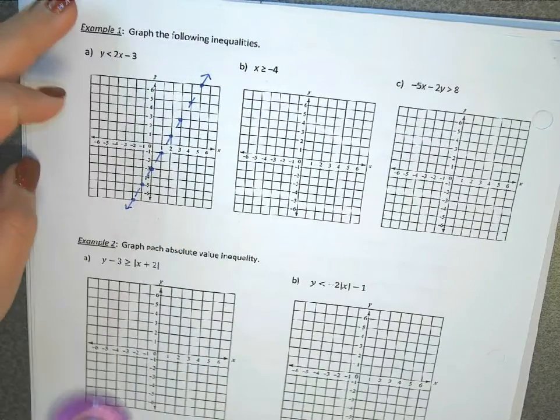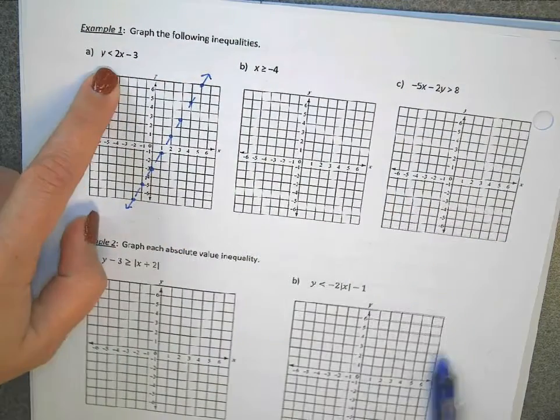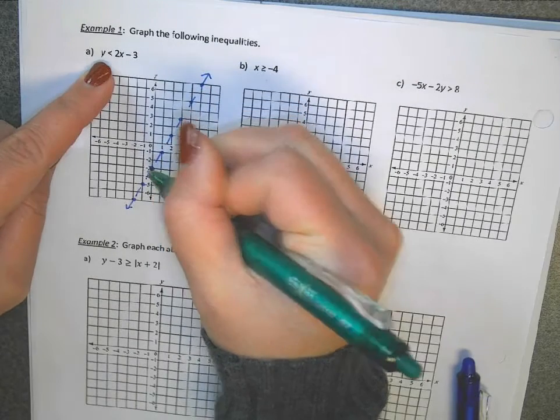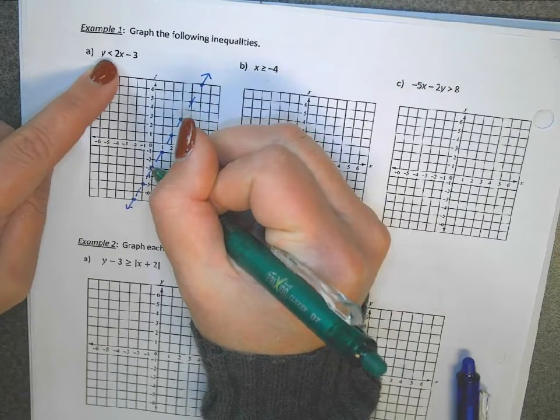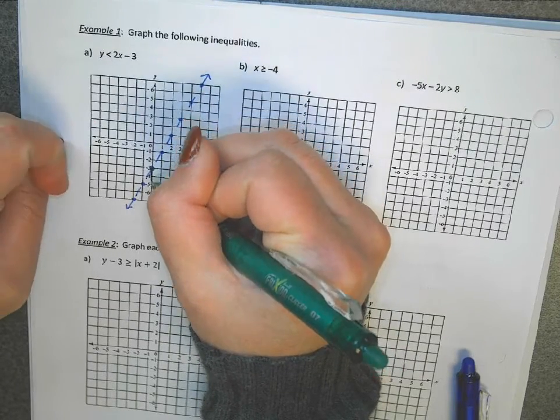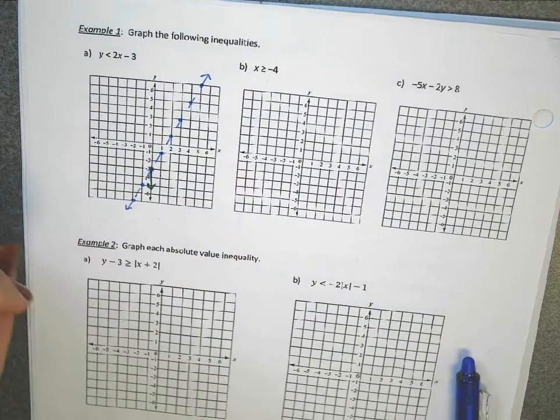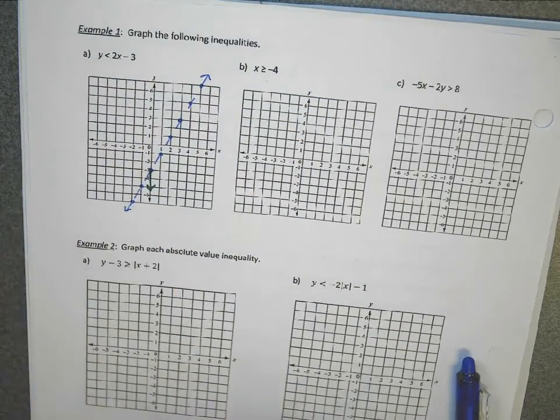Once we have our dashed line on there, y is less than, so put your pencil on the y-axis. My y is at -3. Where is y less than at -3? Down here at -4 and -5. So that's the side of the line I'm going to shade.